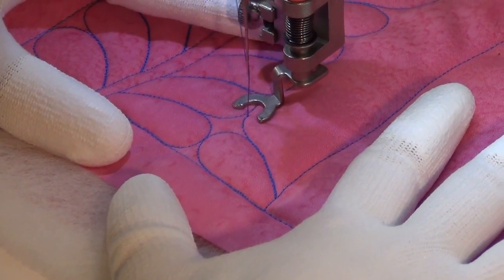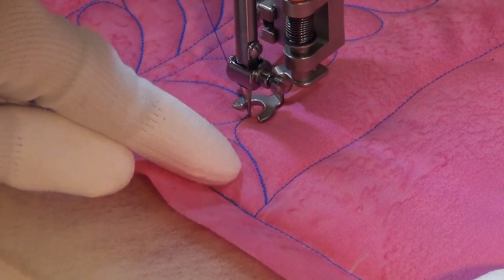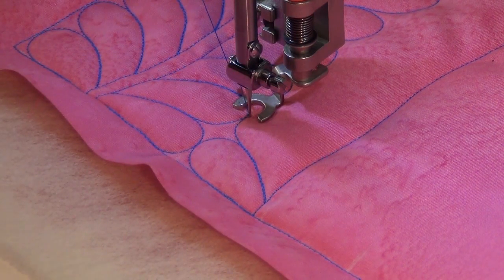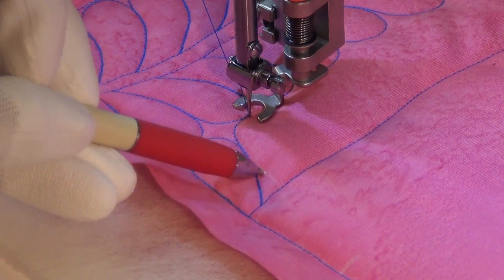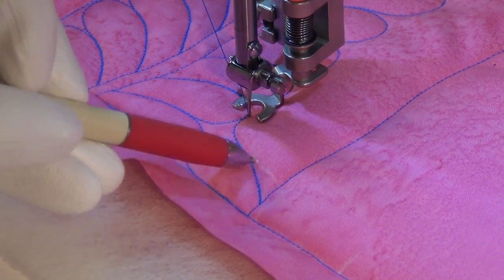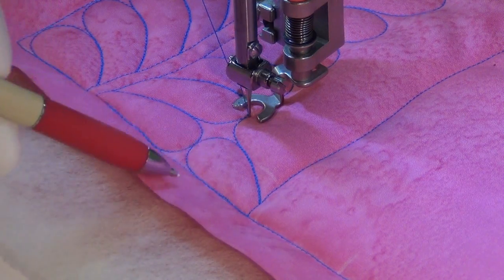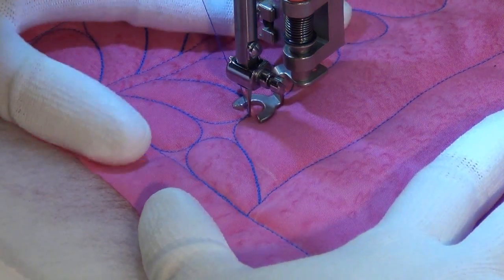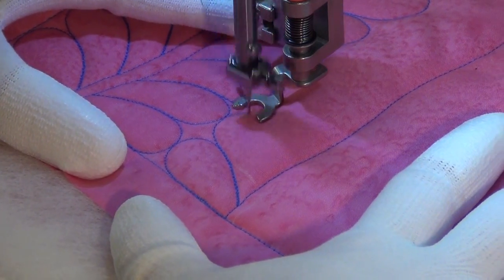If your line wasn't that nice beautiful angle, and instead was more perpendicular to the vine line like this, it would end up looking more like a leaf shape and not that nice fluid curved feather shape. So I'm going to keep that in mind. That angle is really key.